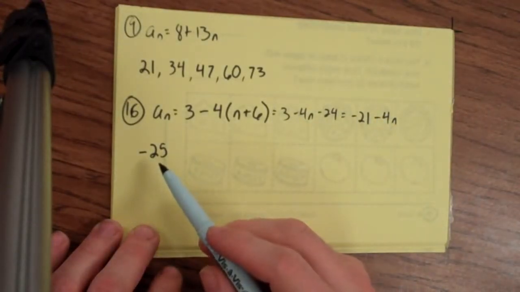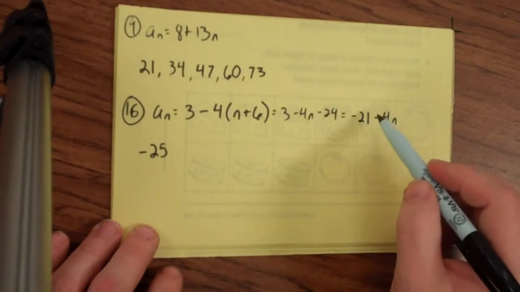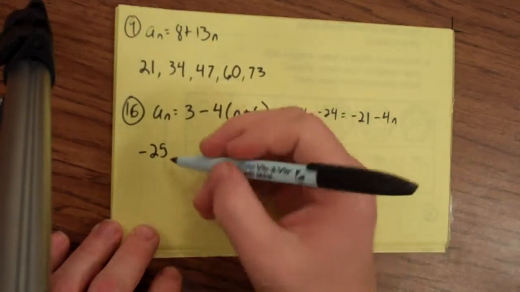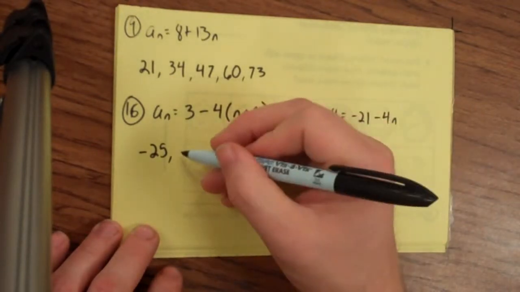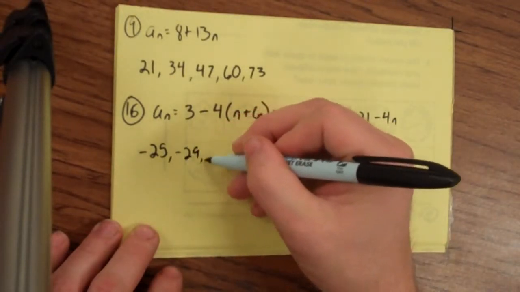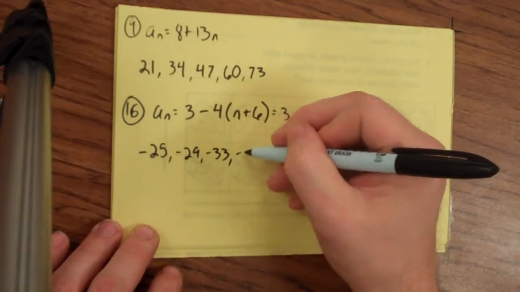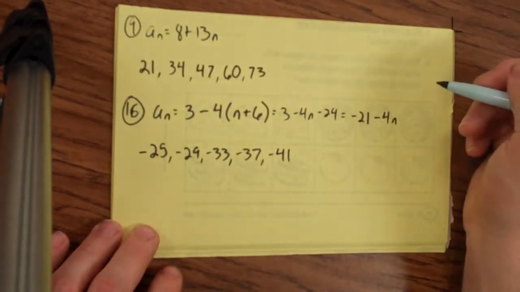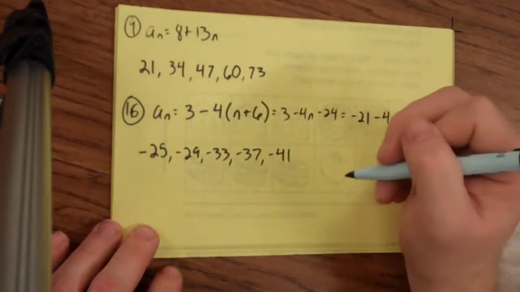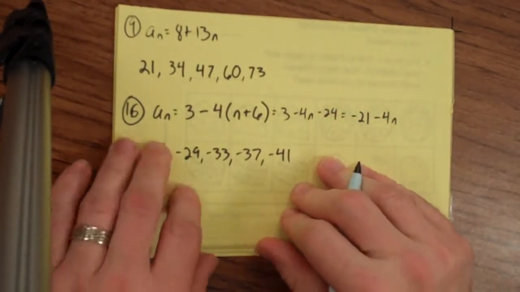Negative 25 is negative 21 minus 4 times 1. That's negative 25. Now we know the common difference is negative 4, and we're going to keep subtracting 4. So this is going to be negative 29, negative 33, negative 37, and negative 41. Just keep subtracting 4 from each term. Okay.